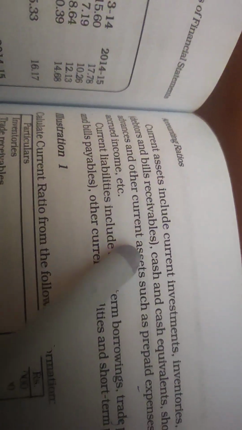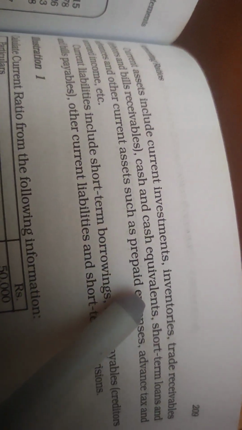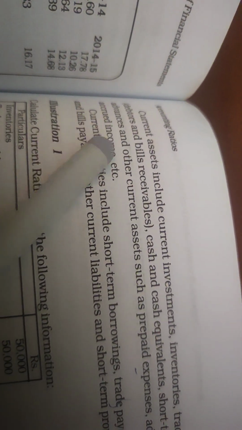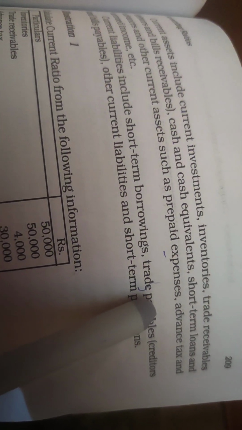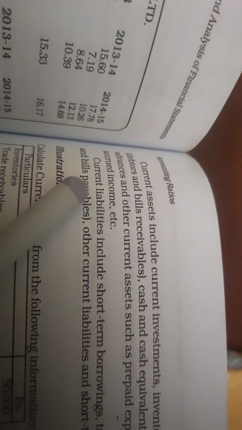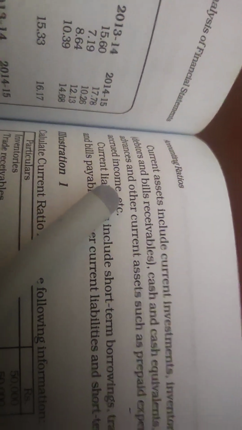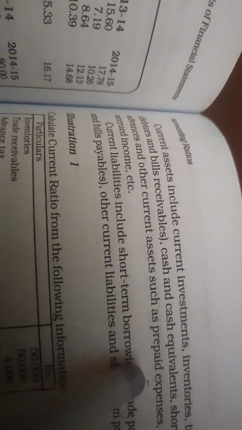Then inventories, stock, trade receivables consisting of debtors and bills receivable, cash and cash equivalents, that is cash items, short-term loans and any other advances. It also includes prepaid expenses, advance tax and accrued income. Accrued income means income earned but not received.